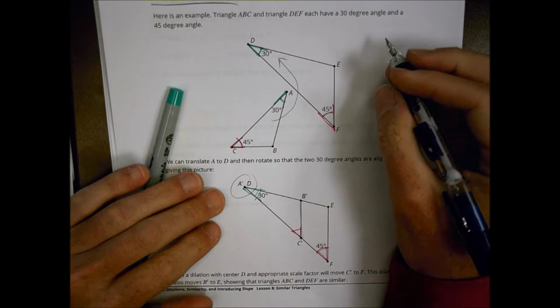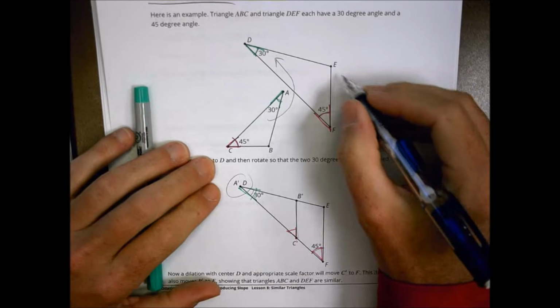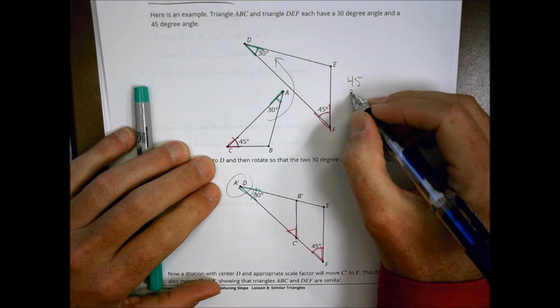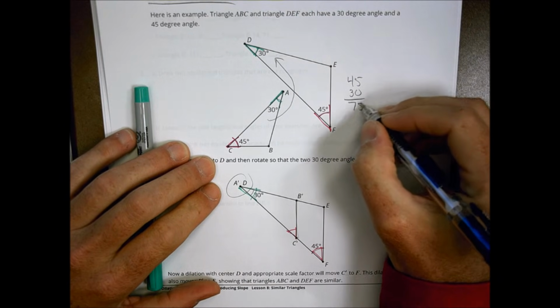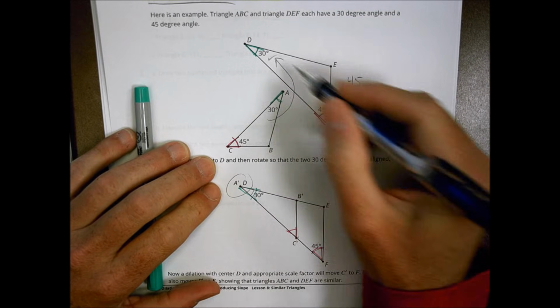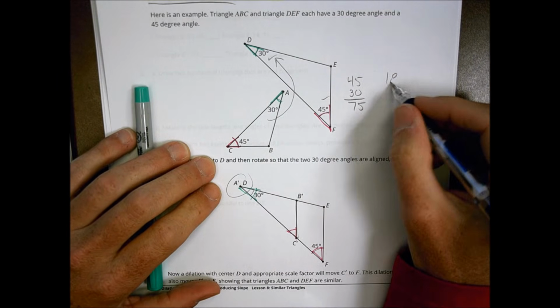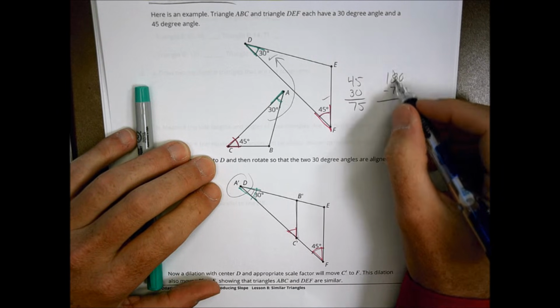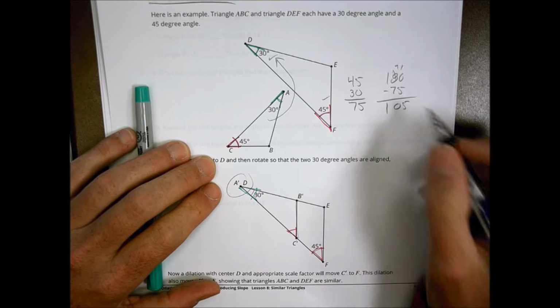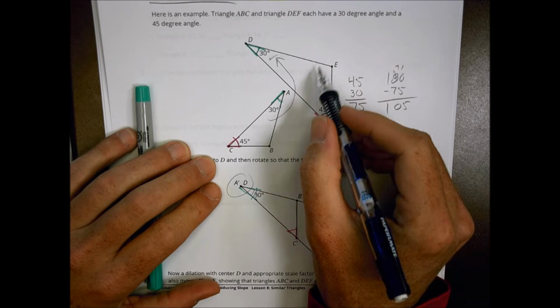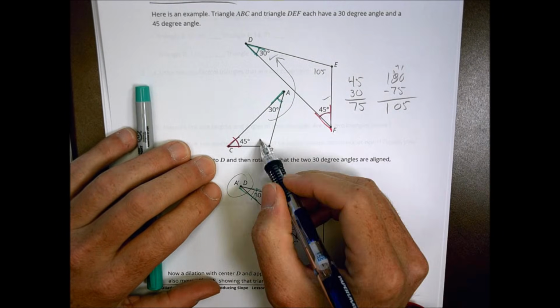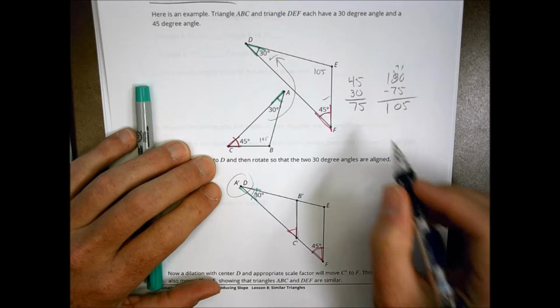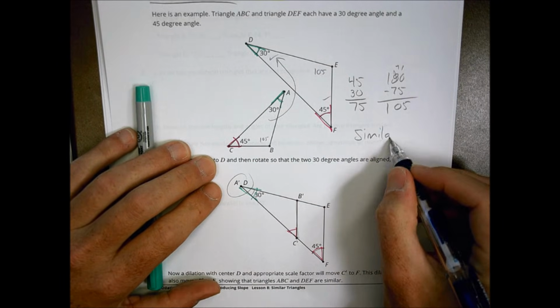And again, just to show mathematically how this works, if we had a 45 and a 30 all together, that's 75 degrees that we've used up inside the triangle. What's left out of the 75 is going to be 180 minus 75, which is 105 degrees. So I have 105 degrees left here, and I also have 105 degrees left there. So these are going to be similar triangles.